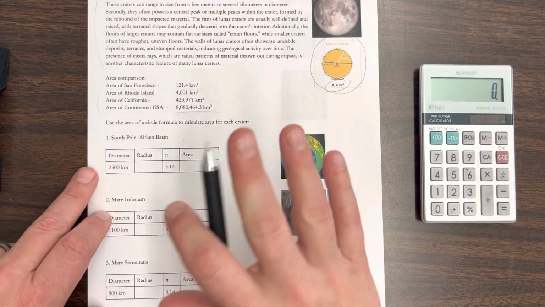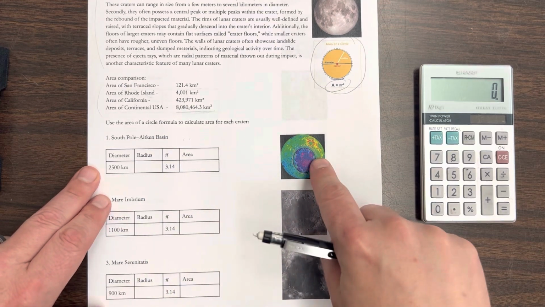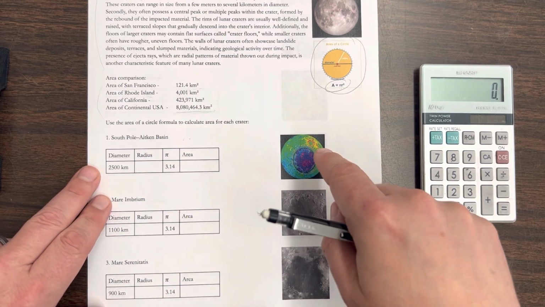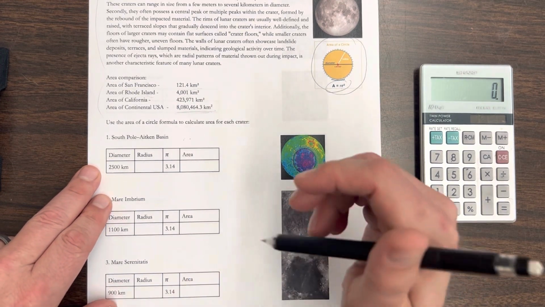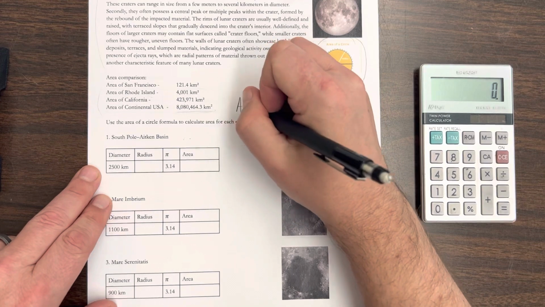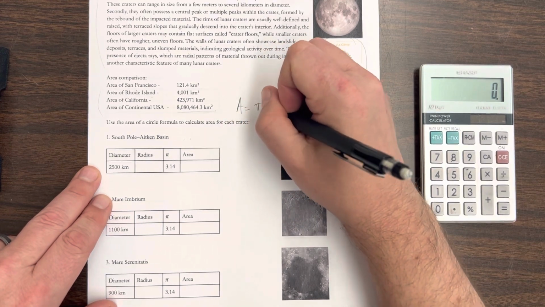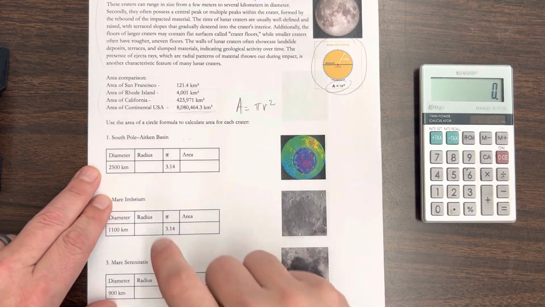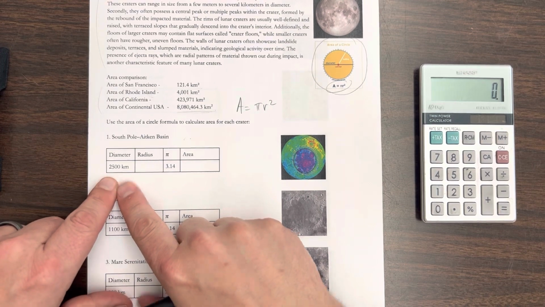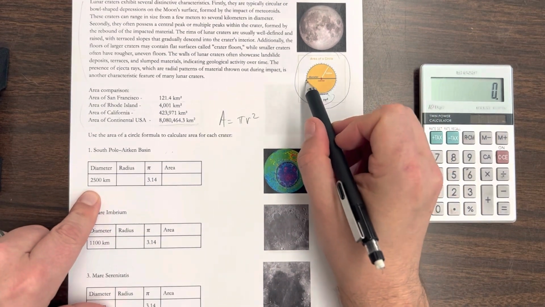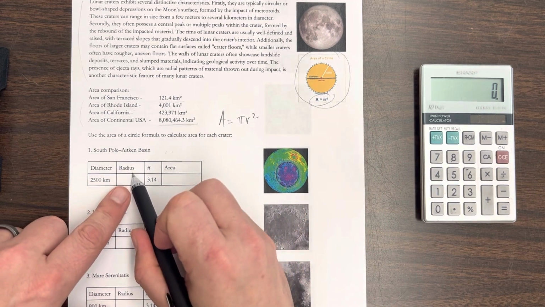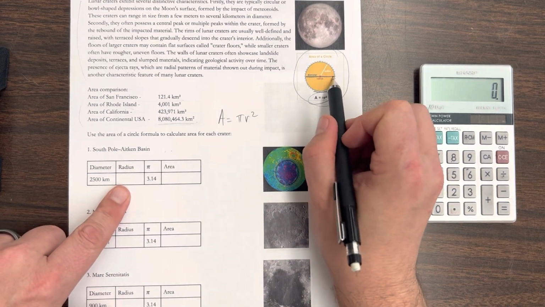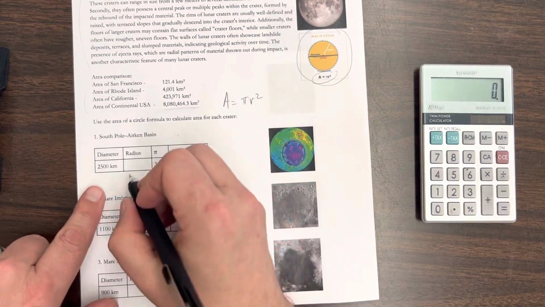So let's just take a look here. I have several different craters, and I have a picture for each one. We're going to calculate the area for each one of these. So as a reminder, area equals pi r squared. I've given you the diameter. Now remember, diameter is the distance across, but I need the radius, which means I need half of the diameter. So let's set that up.